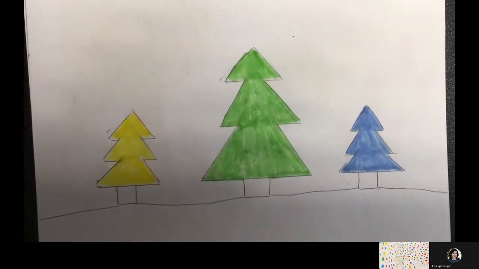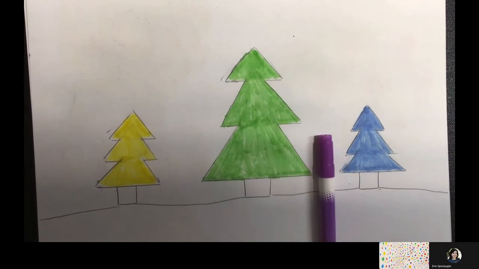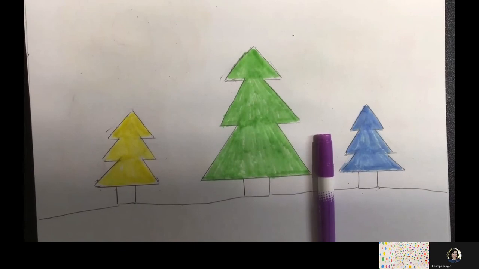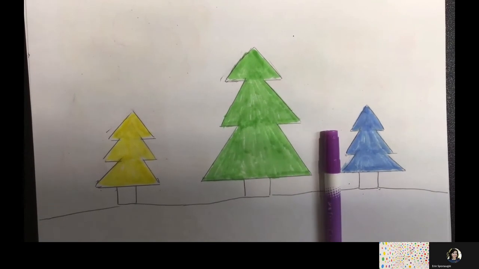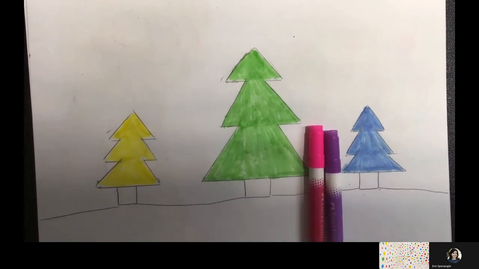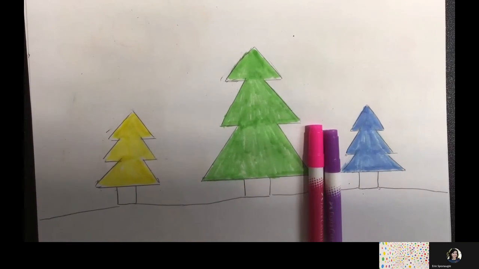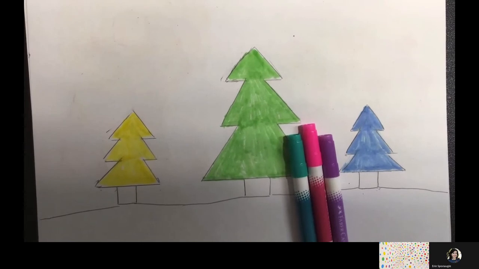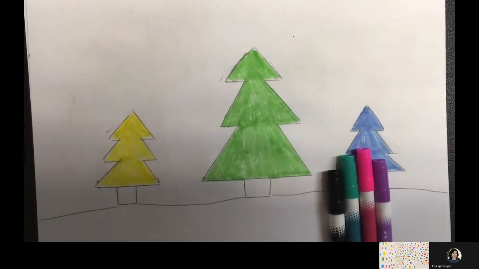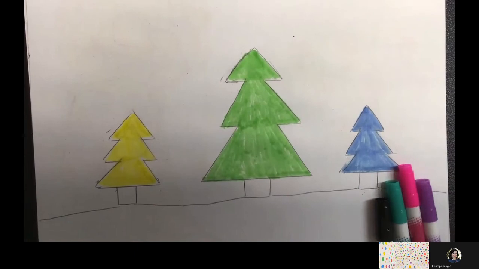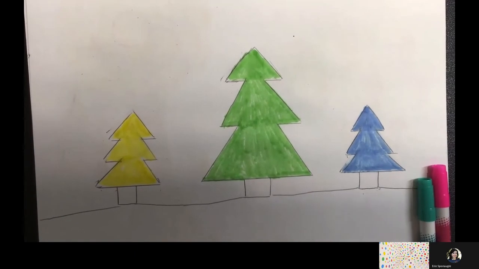Okay, so I've got my trees colored, and I'm gonna wait and color the trunk based on the pattern. So I think I'm gonna use a little purple, a little pink, oop, that's not pink, that's pink, and maybe a darker blue for my dots. And you know what, I'm gonna throw some black in there too. So let me show you some different ways you could do the patterns for your trees.